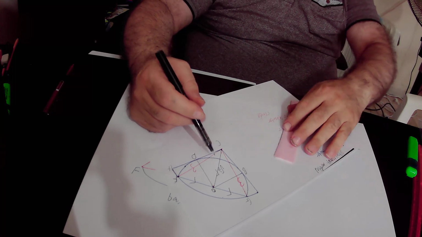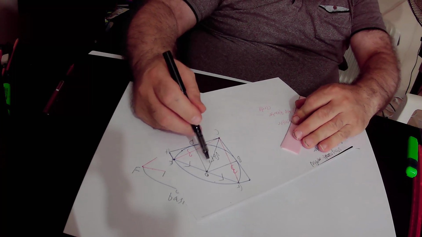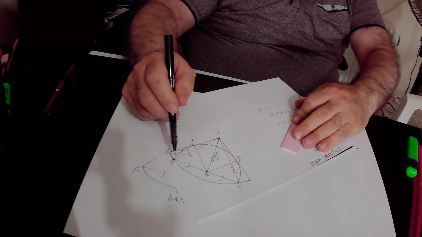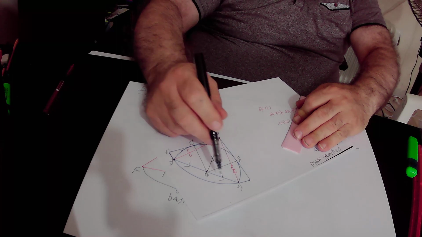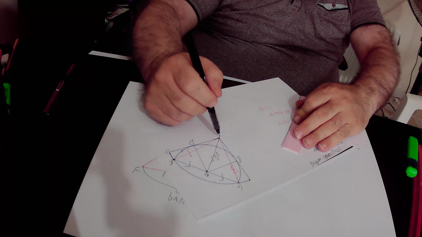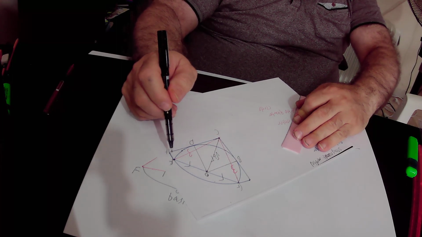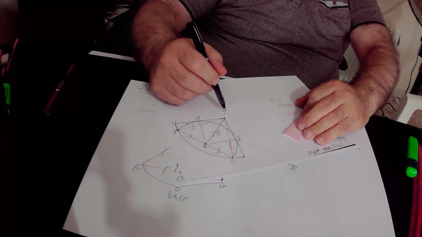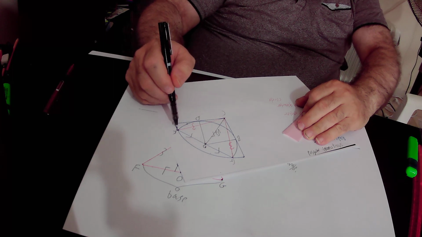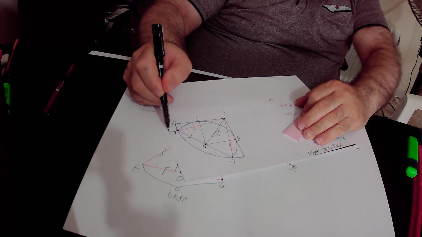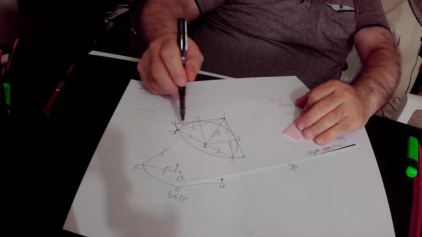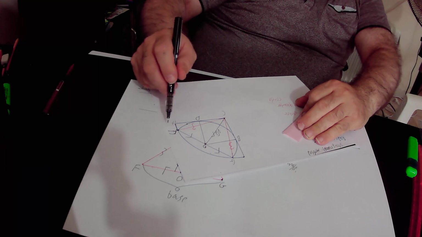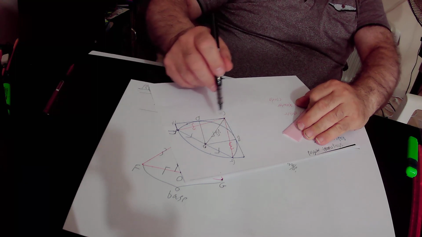According to rule number 4, the median CO to the base FG is perpendicular to the base FG.